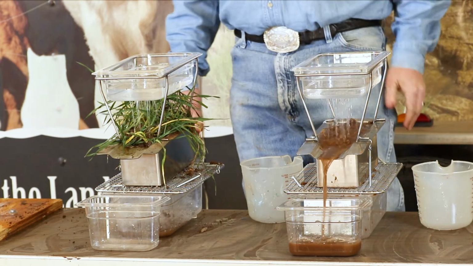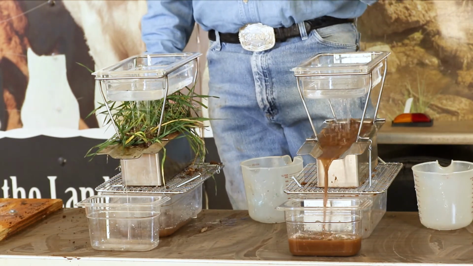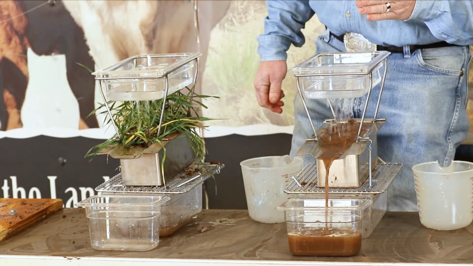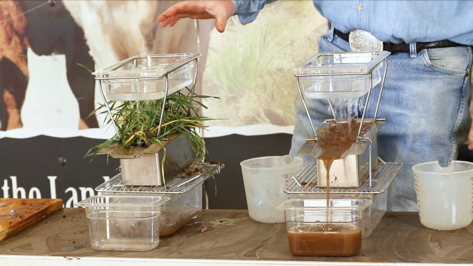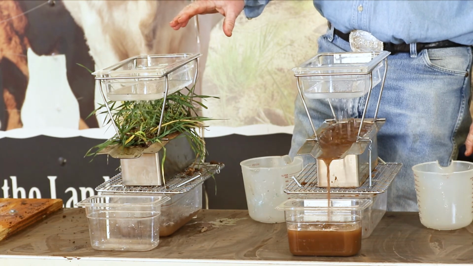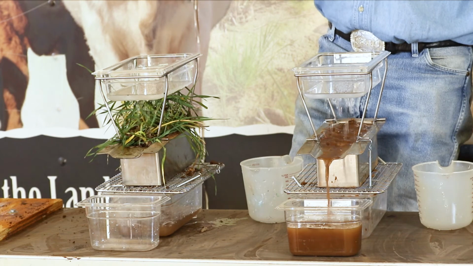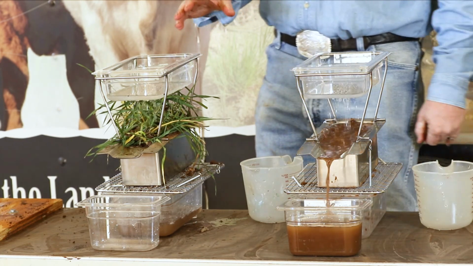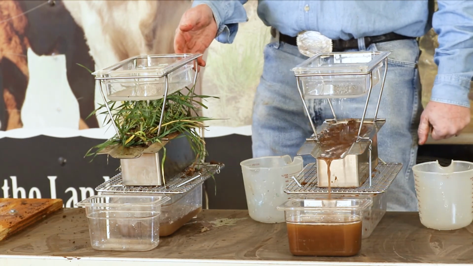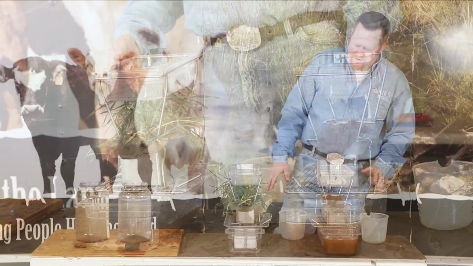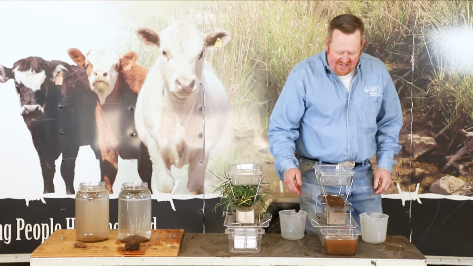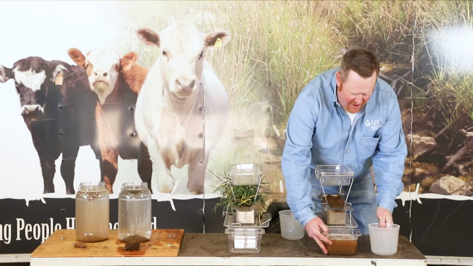As we can see, our conventionally tilled soil almost immediately starts to run off. As we look at our no-till field with crop residues and a living cover crop on the soil surface, it's infiltrating. We've run our demonstration. Let's see how much water we've actually ran off of our field.